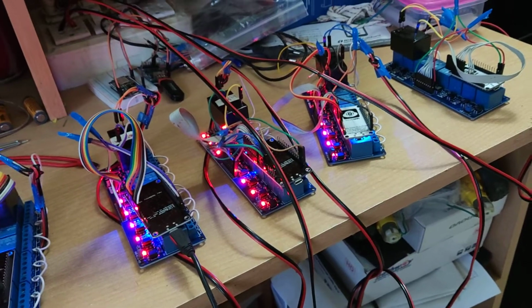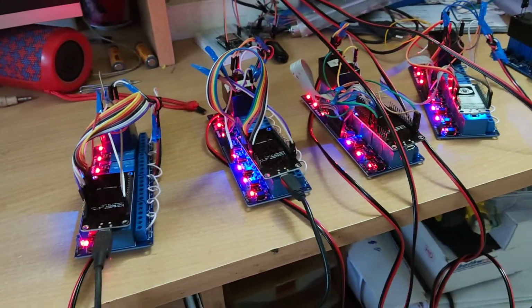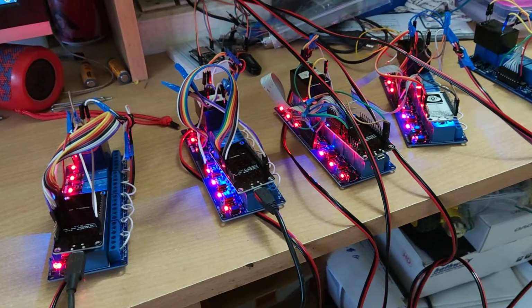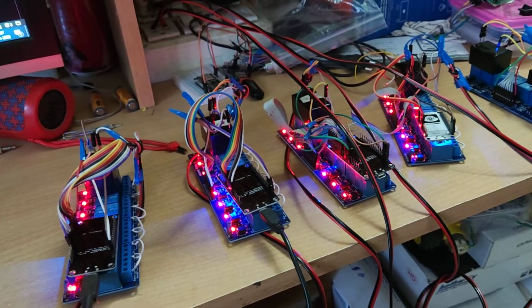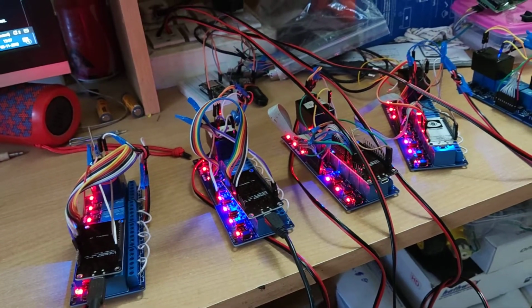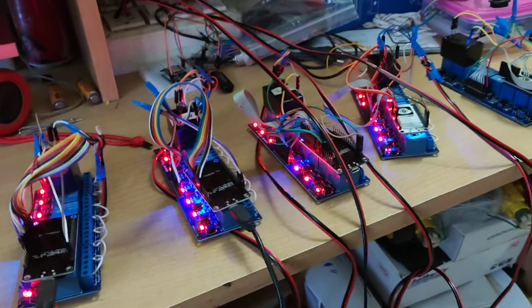Suppose you want to switch on the TV, or the geyser, everything can be done. With the timer we can plan it and program it in the mobile app. In the Blynk app this facility is there, so you can do the programming. So this is a fantastic thing.